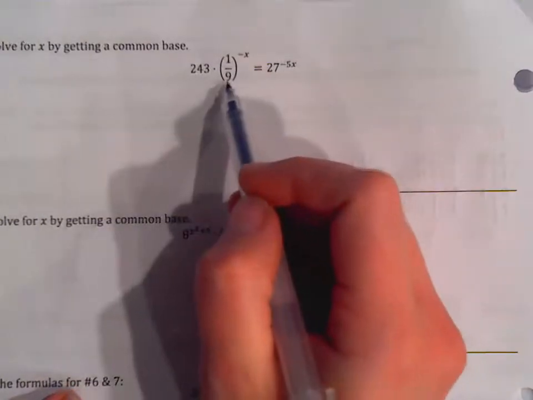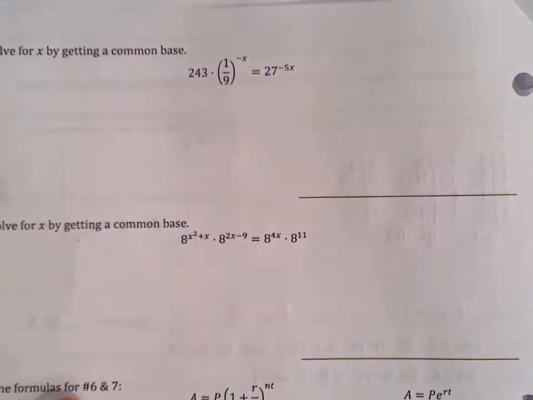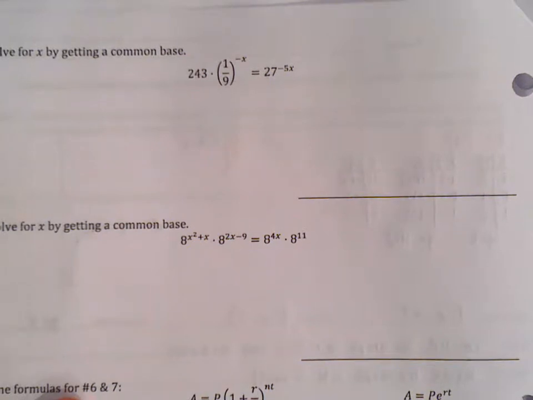So I look at 9 first, which is my smallest number, and I think, okay, is there a way for me to rewrite all of these as a base of 9? And there isn't. 9 squared, which would be the simplest thing, is 81. So I have to go smaller. And so I know that 9 I can rewrite as 3 squared. 27 I can rewrite as 3 cubed.